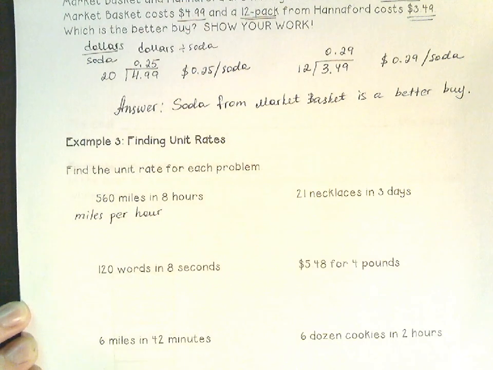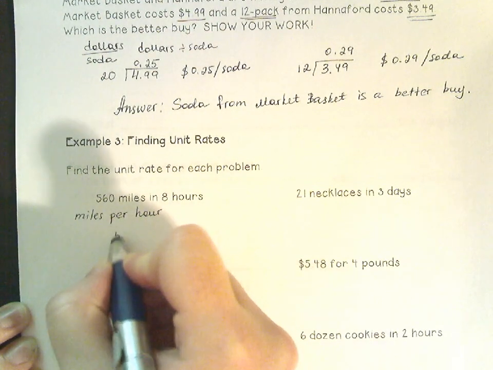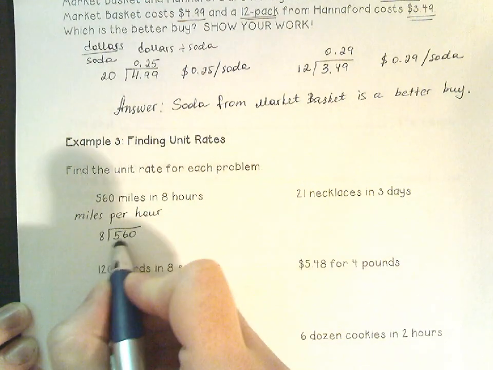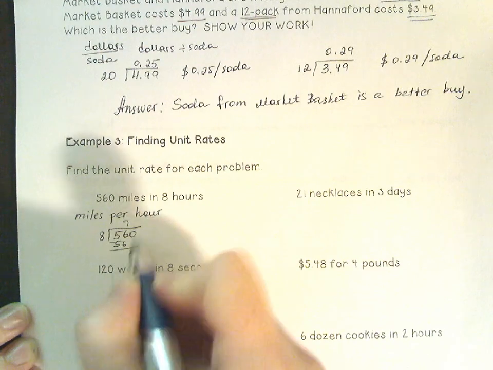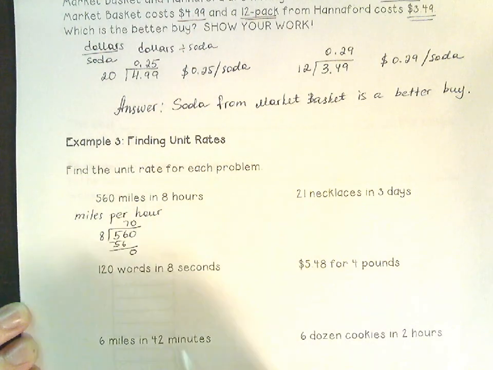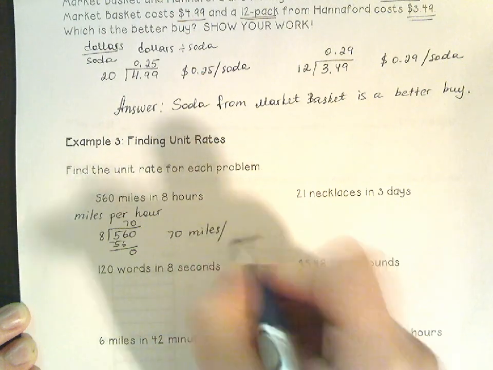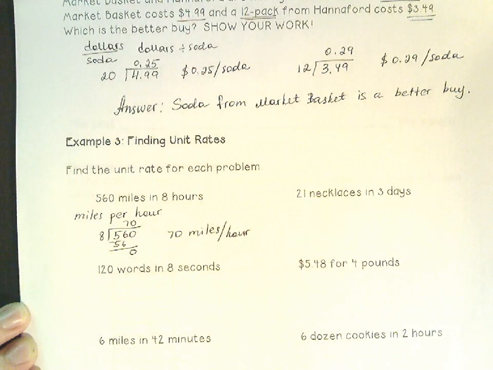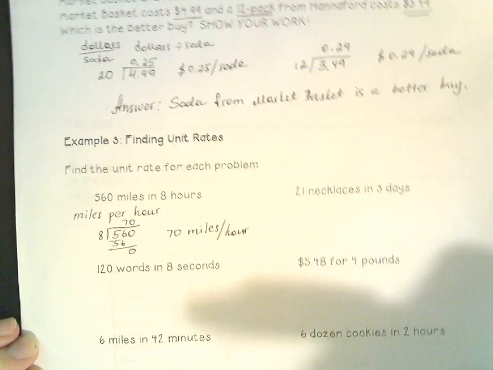So to find miles per hour, I would divide miles by the hours. The word per is that division problem. So I will take 560 and divide by 8. 8 goes into 56 7 times and you have that extra 0. So you have 70 miles per hour. Okay, let's look at the second one. 120 words in 8 seconds.